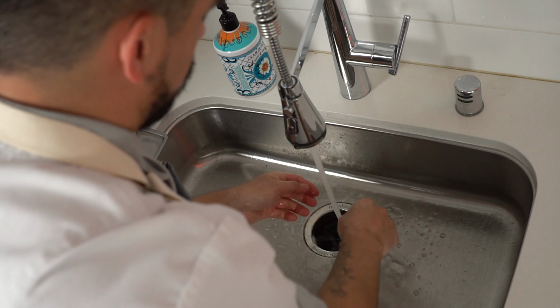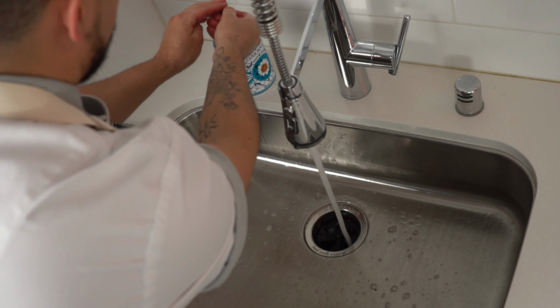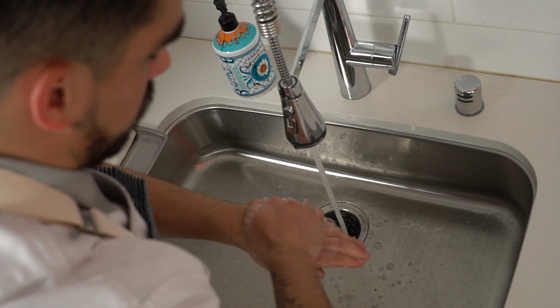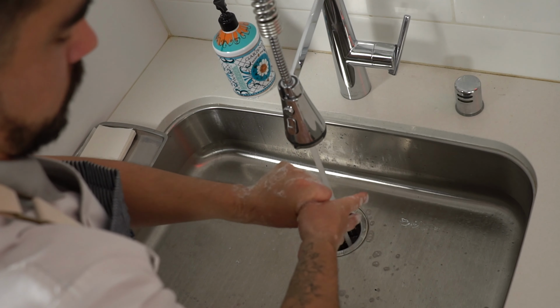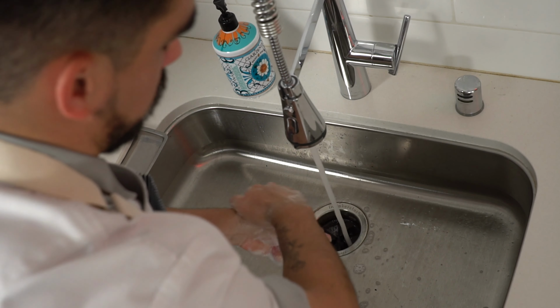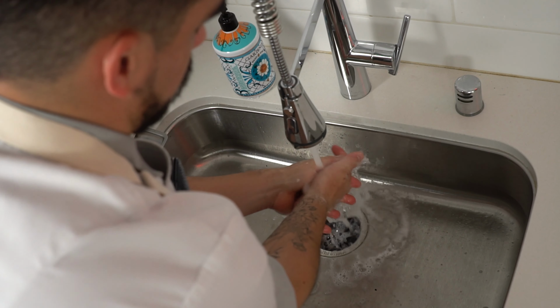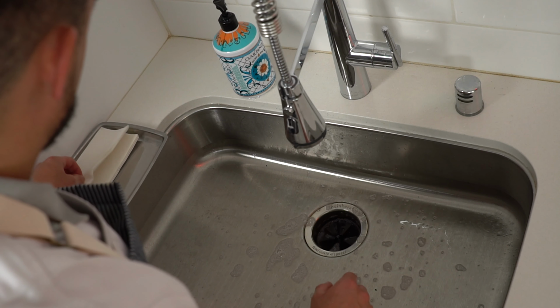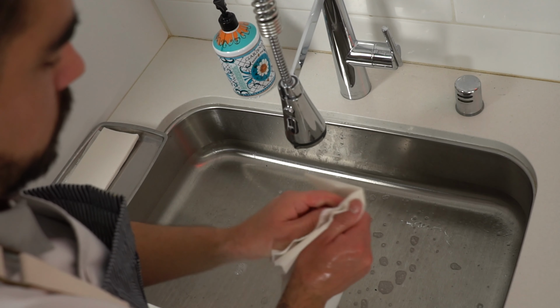Wet your hands with hot water for 3 to 5 seconds. Lather your hands with soap and wash your hands, rubbing the back, palms, fingertips, and thumbs thoroughly for about 20 seconds to a minute. Then rinse your hands in hot water for 5 to 15 seconds to remove all soap and dirt away. Air dry or dry hands with paper towels.